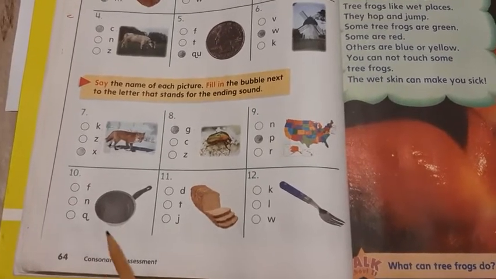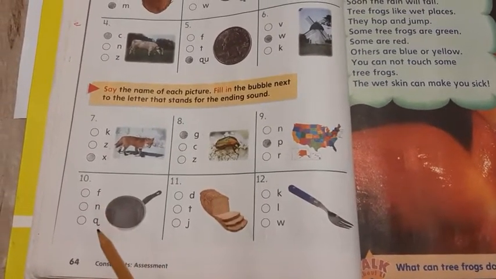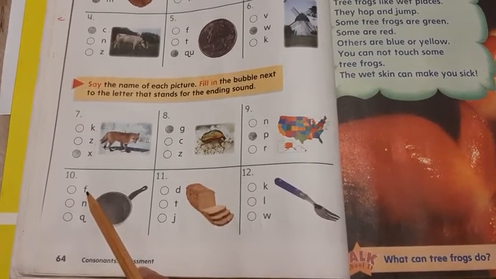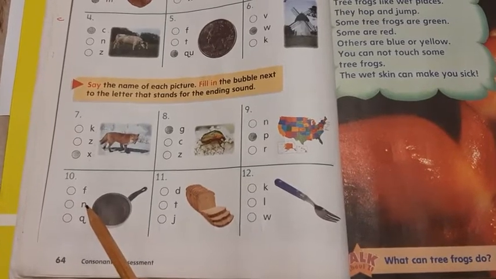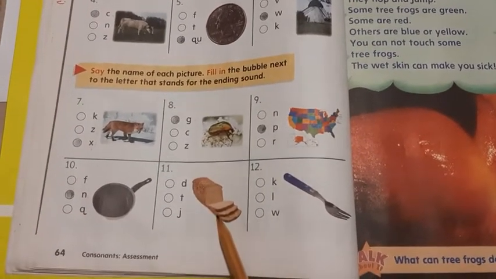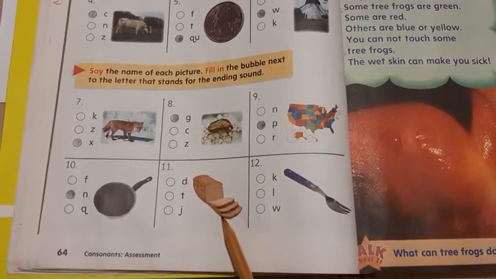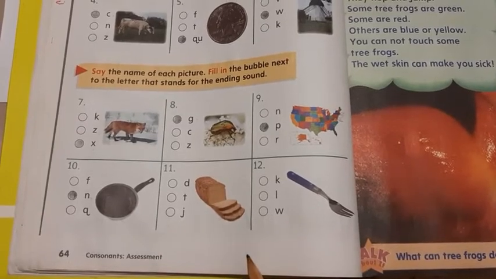So the ending sound is n, n. So now we look at the letters. Which one stands for n? Is it this one? No. Is it this one? Yes, it is this one. So we fill it in. And we go to number 11. What do we call this? When you want to eat a sandwich, what do you take? This is a toast. Toast.